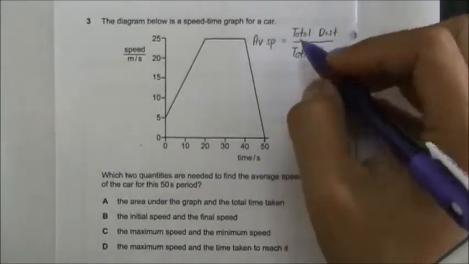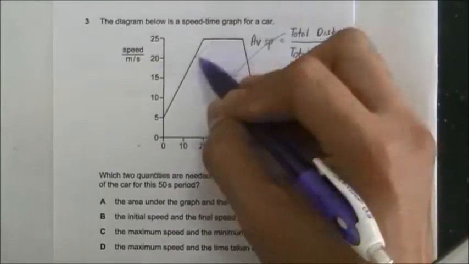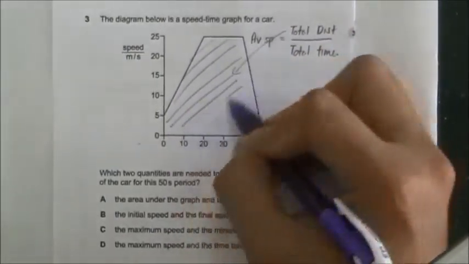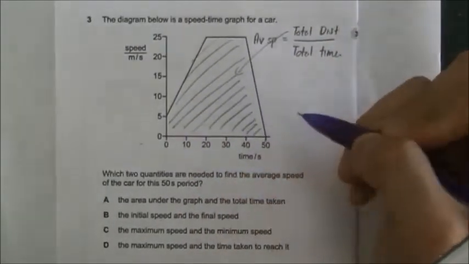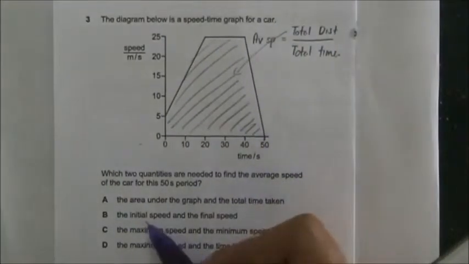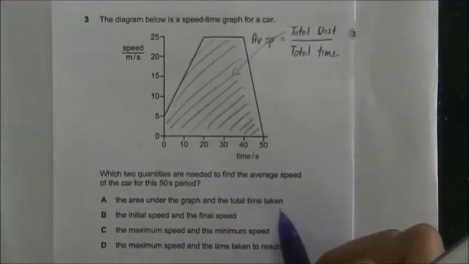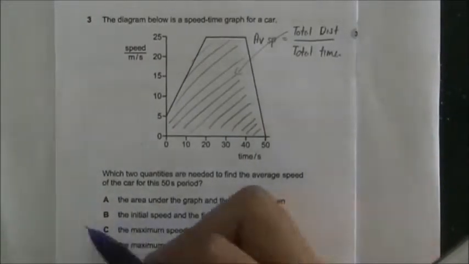And the total distance is equal to the area under the speed time graph. So that makes the answer the area under the graph as well as the total time taken to find the average speed. Answer A.